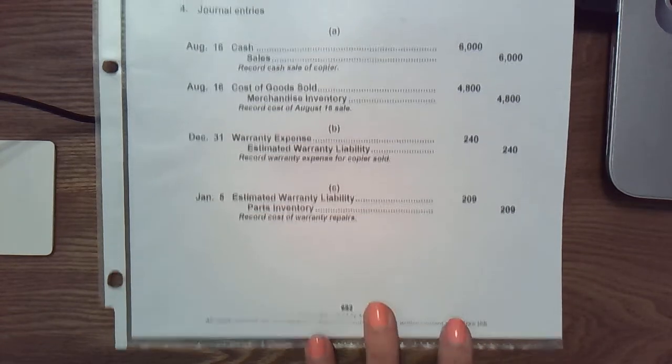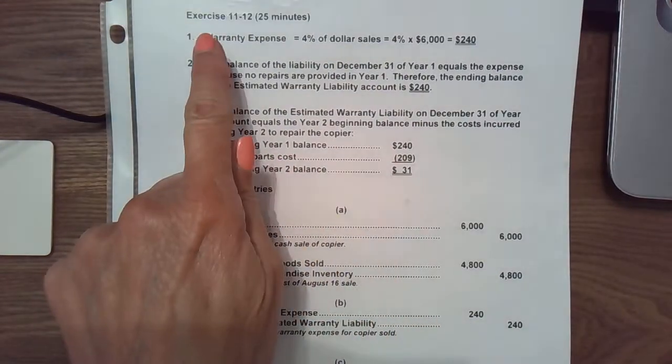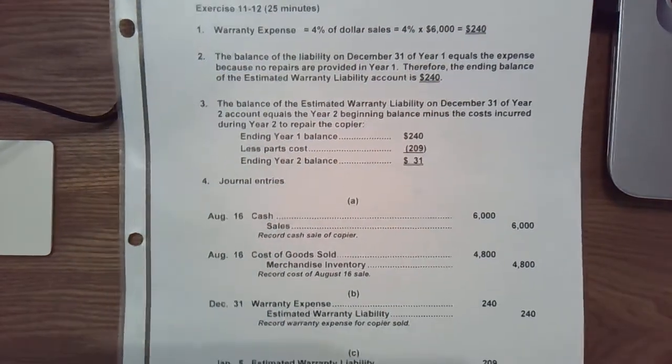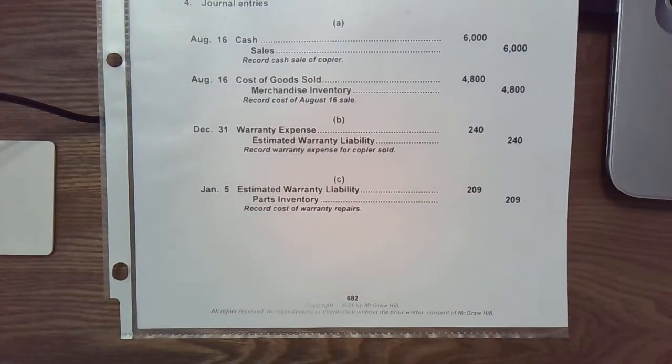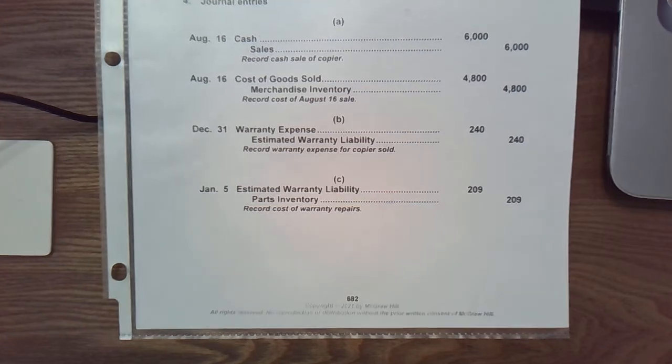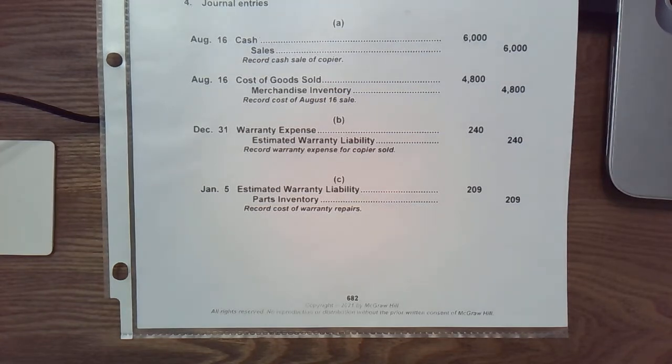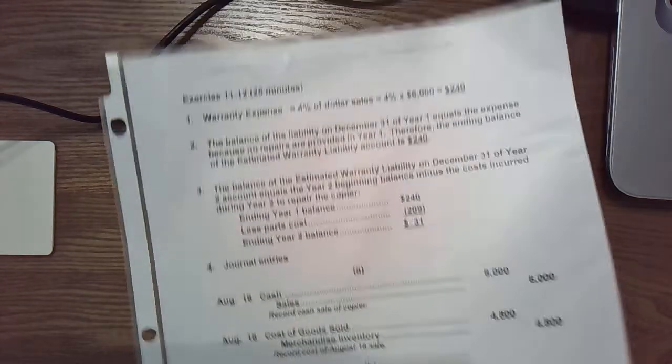So in exercise 11-12, I would worry about step 1, calculating how much the warranty expense is expected to be, and then part B and C of that problem. You don't have to worry about recording the sale of the copier, just what you think is going to end up being warranty expense, and then having to fix that copier. Okay? All right. Then let me go over the last part here where you're going to compute depreciation for the machine, and then we'll go over the two ratios.